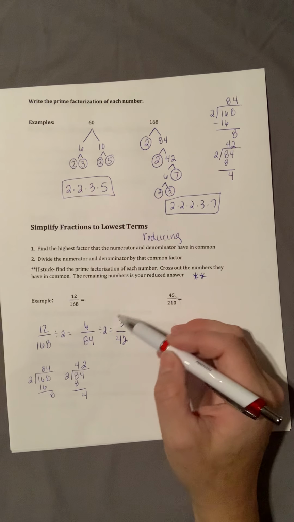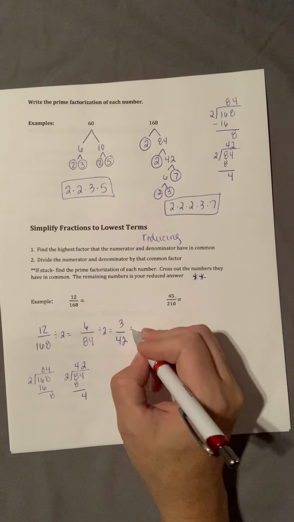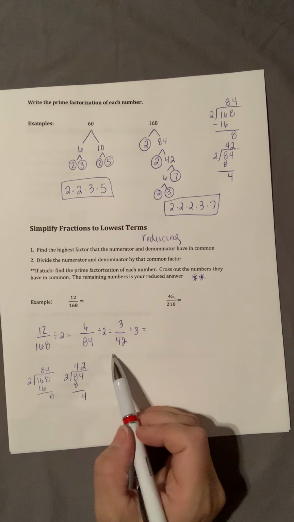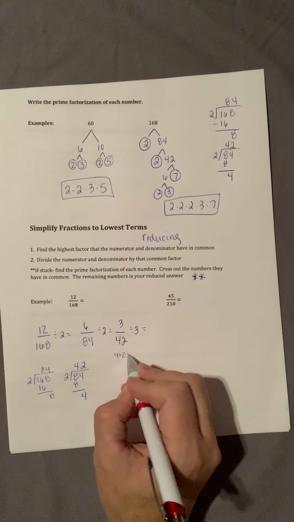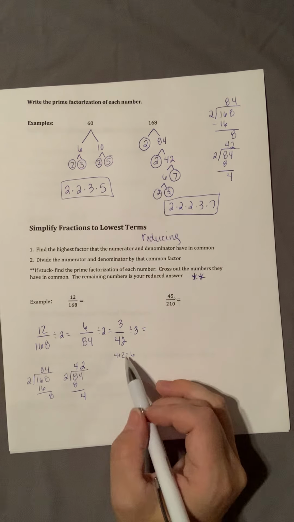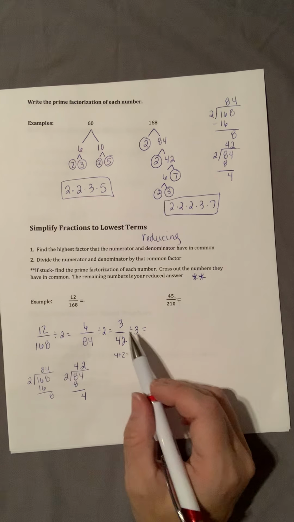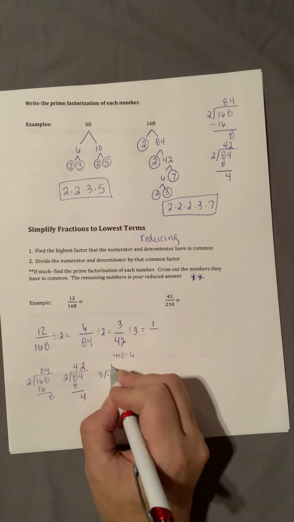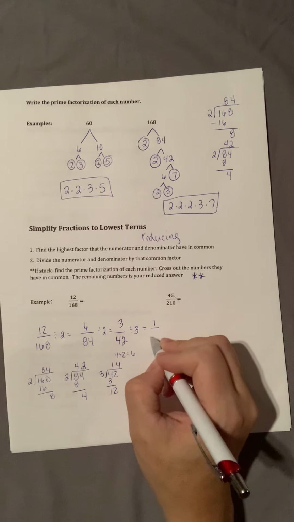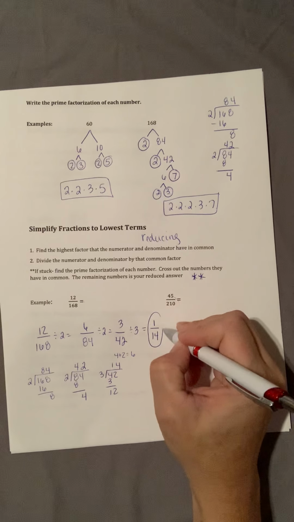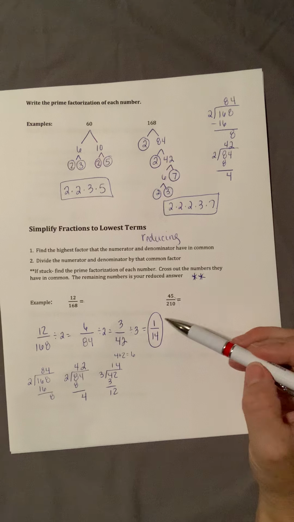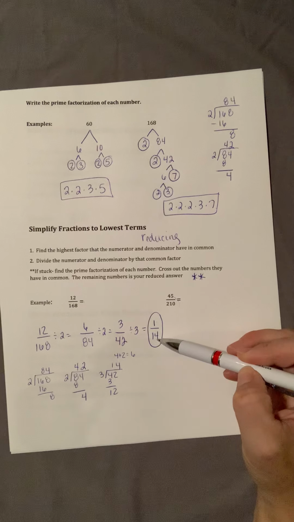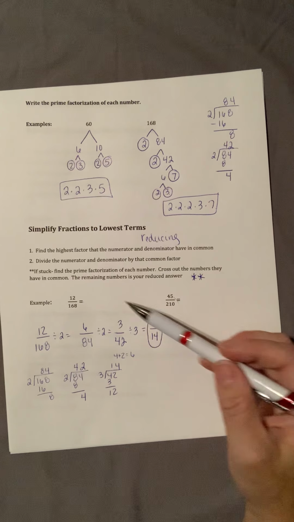Now you might think that this is the lowest that they can go, but actually you can go one more. You can divide them both by 3. And I know that because 4 plus 2 is 6, and 3 can go into 6, so 3 can go into 42. 3 divided by 3 is 1. 42 divided by 3 is 14. Anytime you have a numerator 1 on the top, it's as low as it can go. So 1/14 and 12 over 168 are the same exact number.